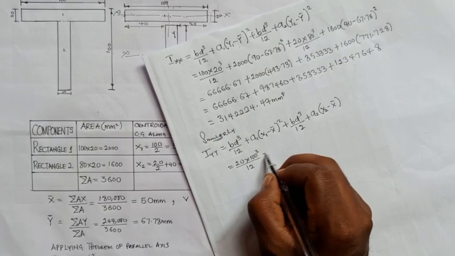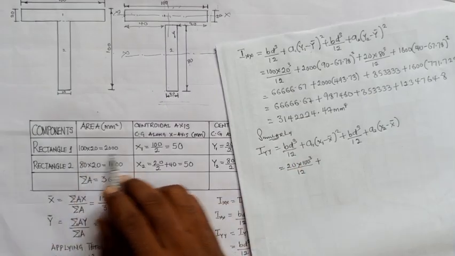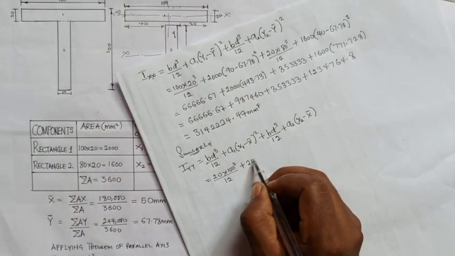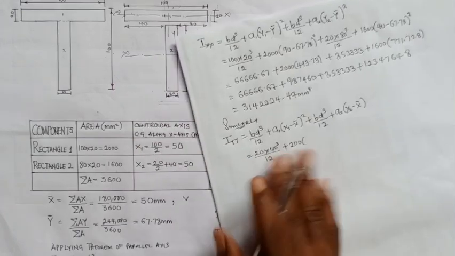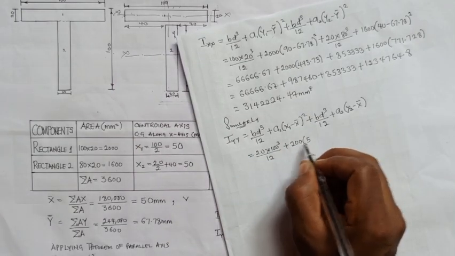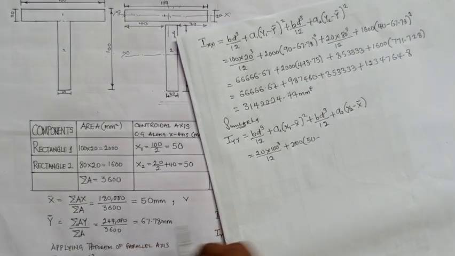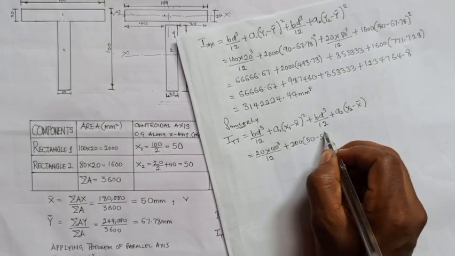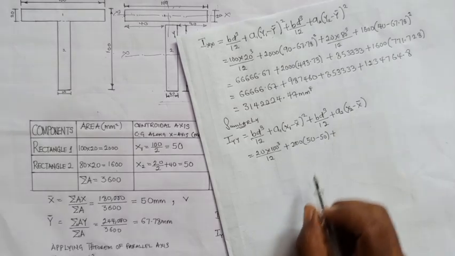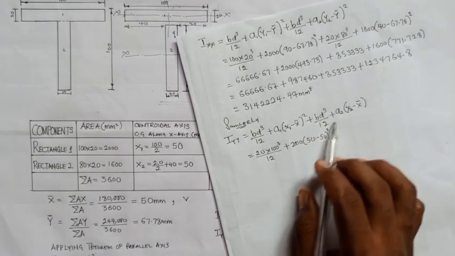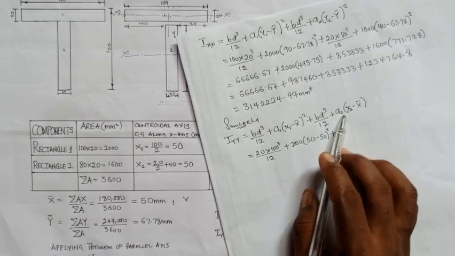Then plus A1 here given to be 2000 in bracket x1, 50, minus x bar, 50, squared. Plus, now we have BD cube. We're talking about the second figure, figure 2.